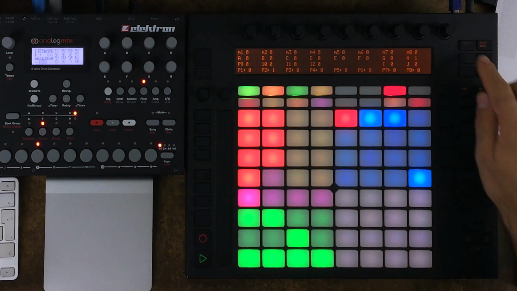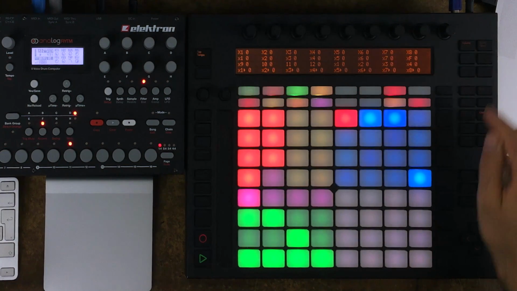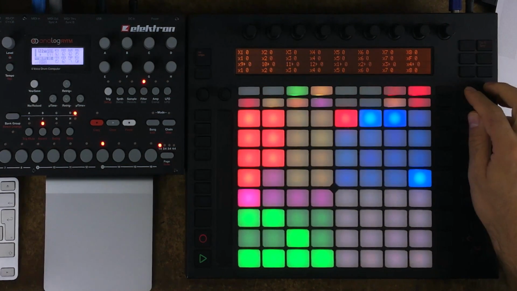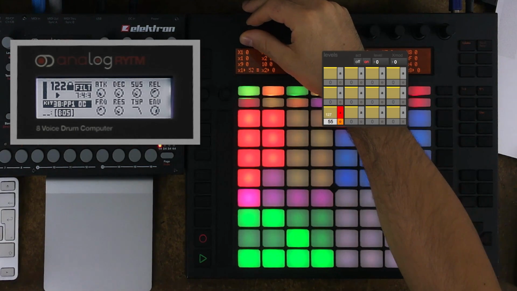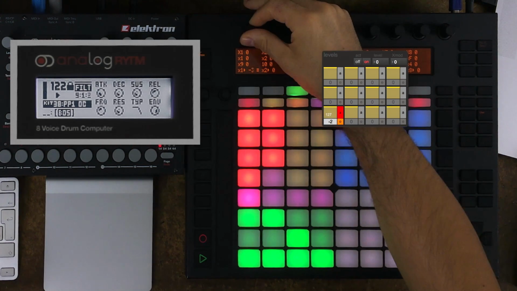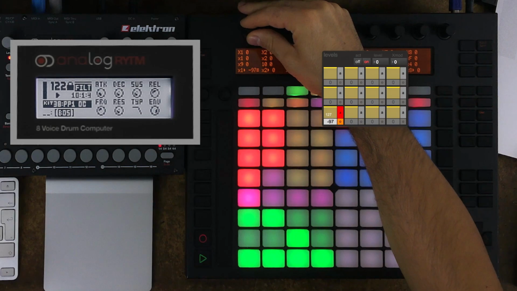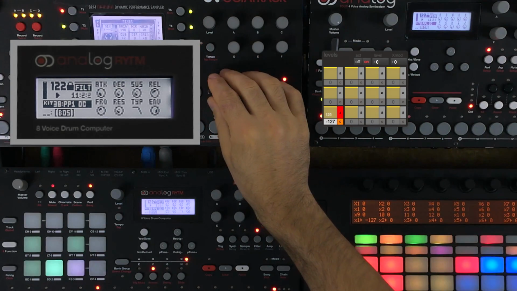Use Volume Alter mode to set a modulation amount for a track's level. Use In and Out buttons to change rows. Use encoders to change the modulation amount. Let's modulate the kick's level. Now, when I raise the crossfader, the kick's level will go down.